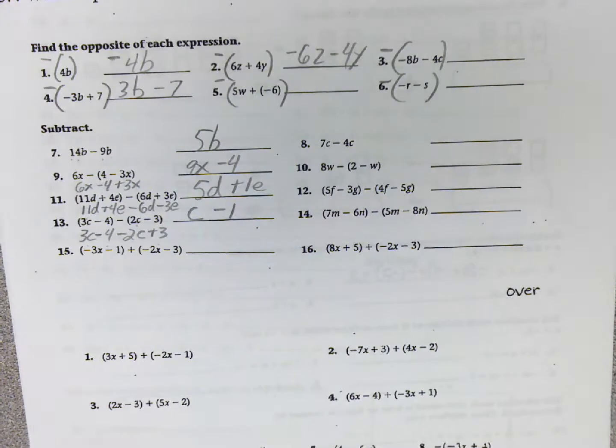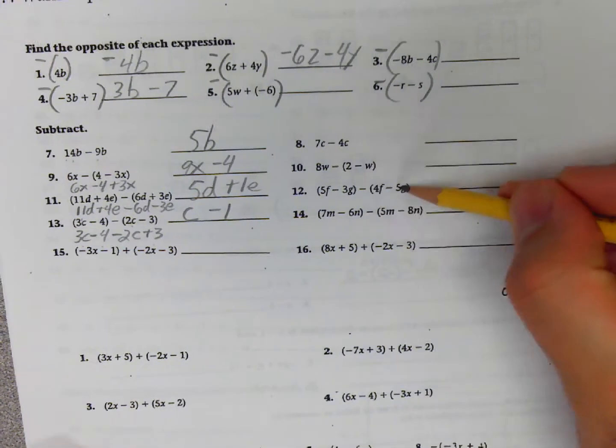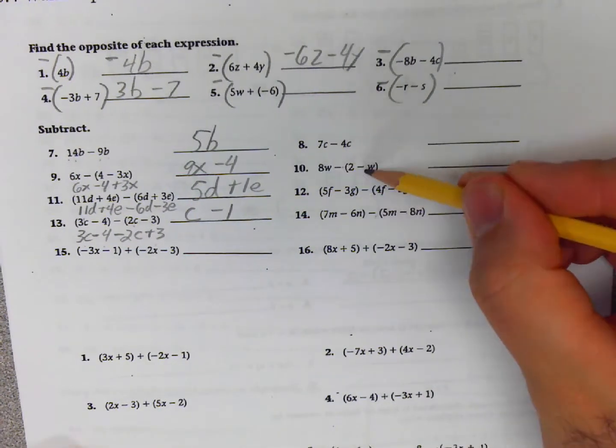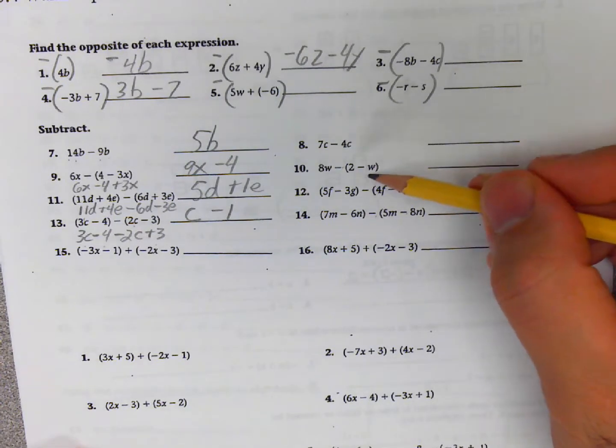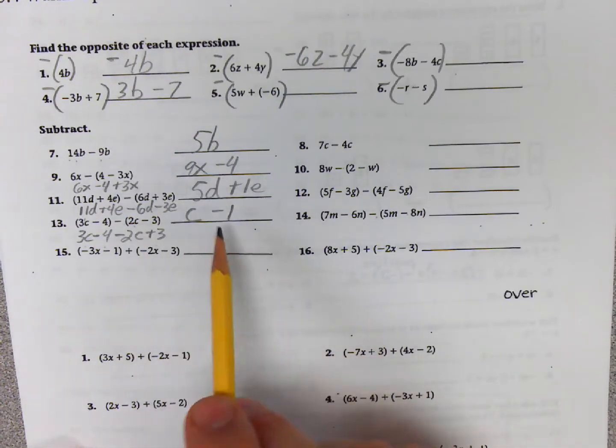So you have to change everything that comes after the negative. You have to change all these. Do the opposites. And then you can combine your like terms for your final answer.